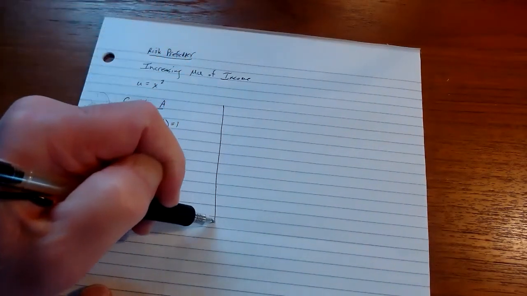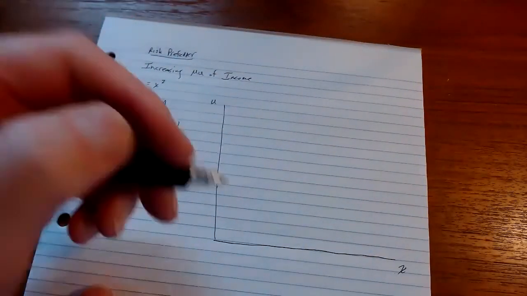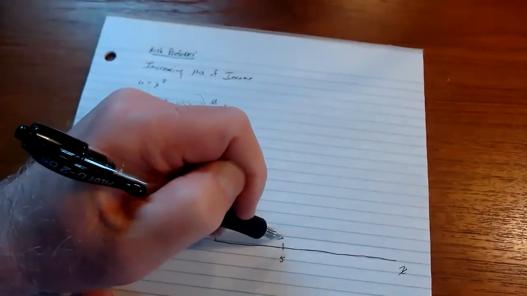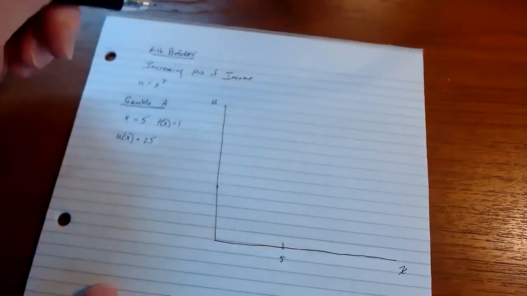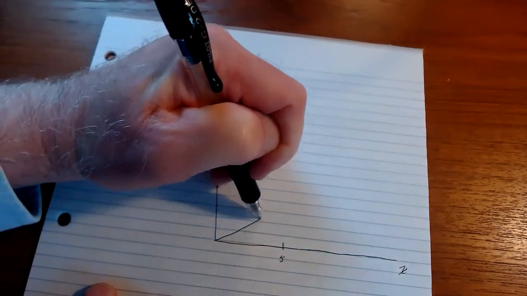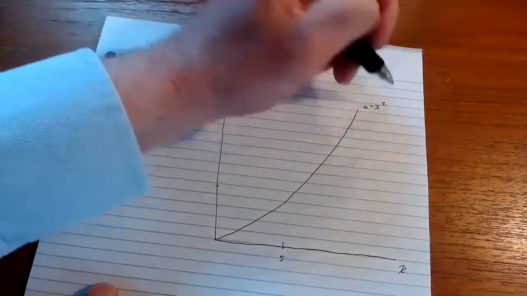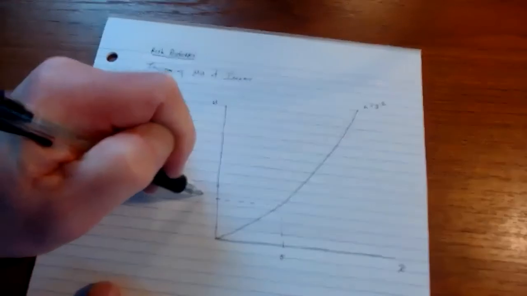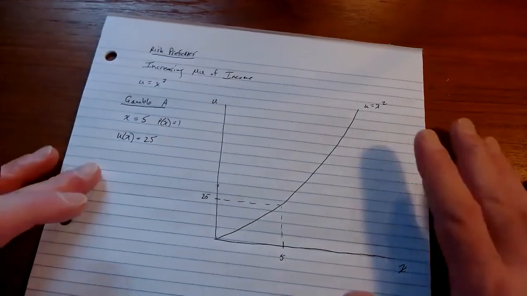Let's draw a picture. So here's 5, and the utility function, U is x squared, looks kind of like this. It increases at an increasing rate. And so at an income of 5, the utility is 25. Okay.